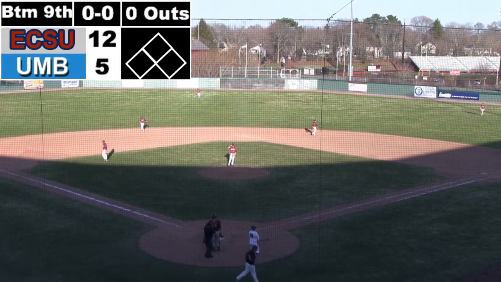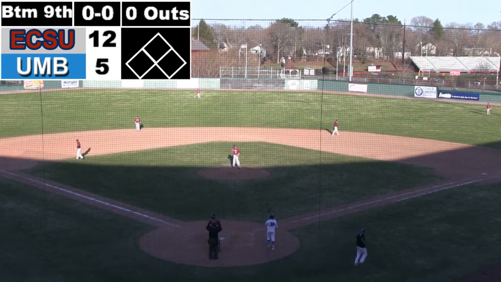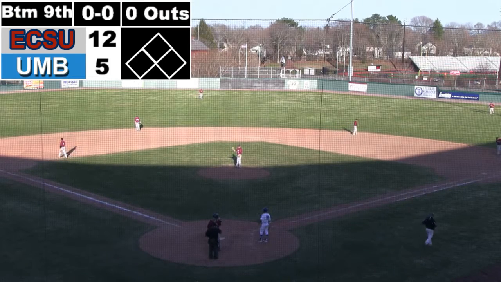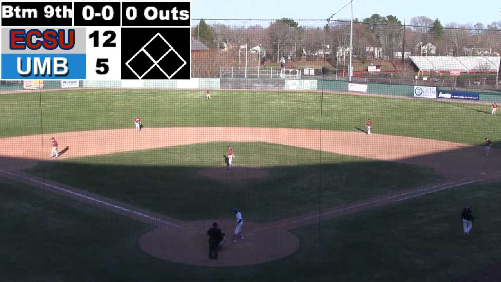So the Beacons trailing now by 7 runs, seeing Nick Brothers step into the left-handed batter's box.